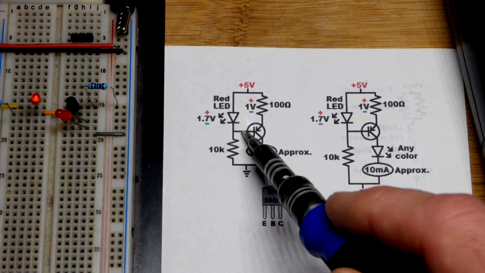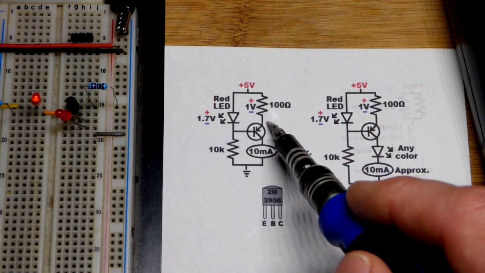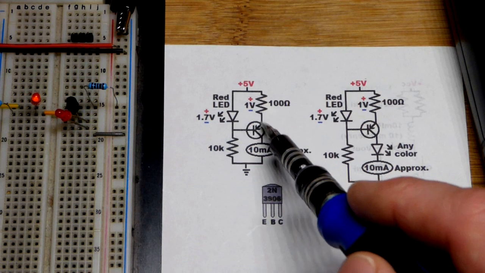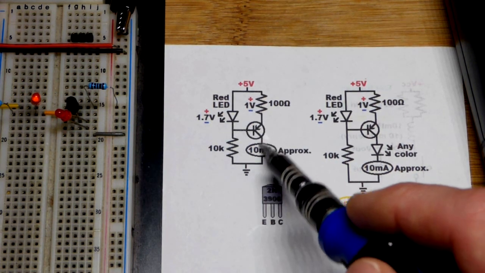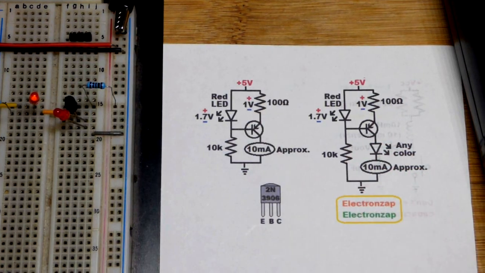Now that's to the base. The emitter, you're going to lose about 0.7 of that volts in relationship to the positive supply. So that's going to put about 1 volt across this resistor right there. The transistor is going to pick up the rest, as is the load. With no load though, the transistor will take all that extra voltage. You'll get that 10 milliamps of current that you set there.